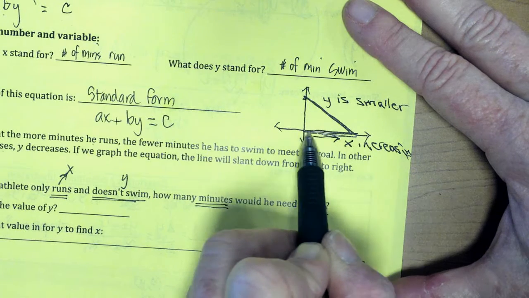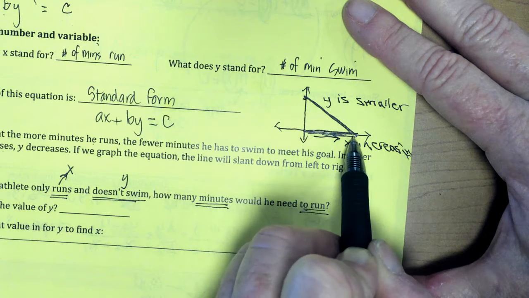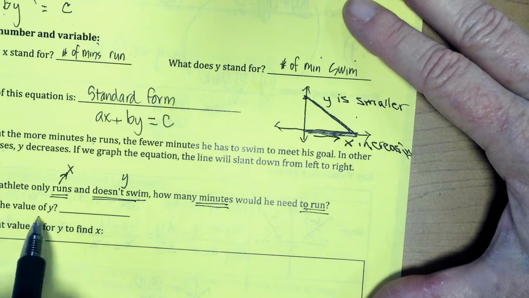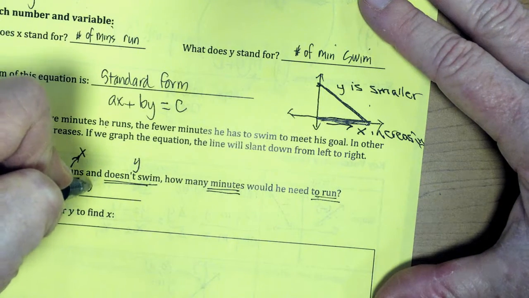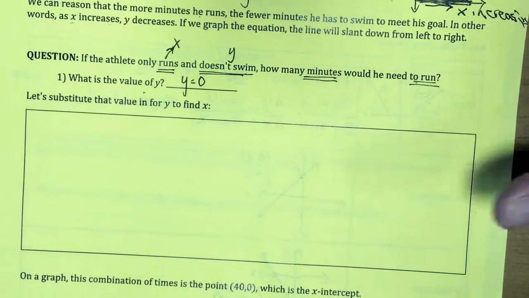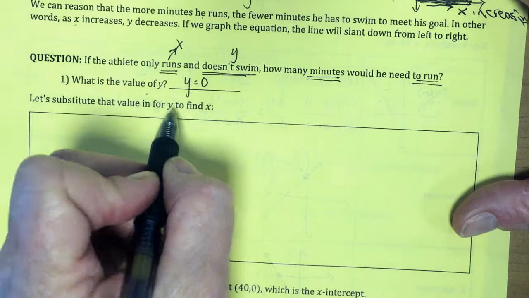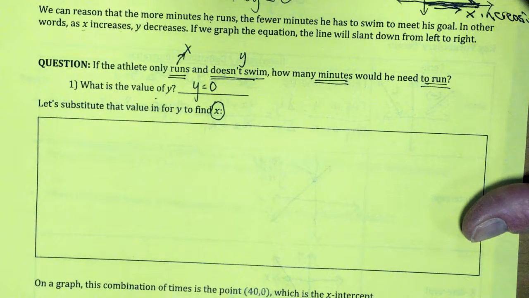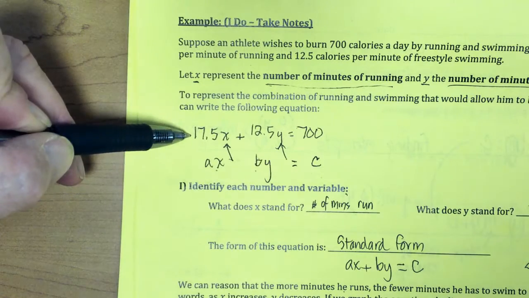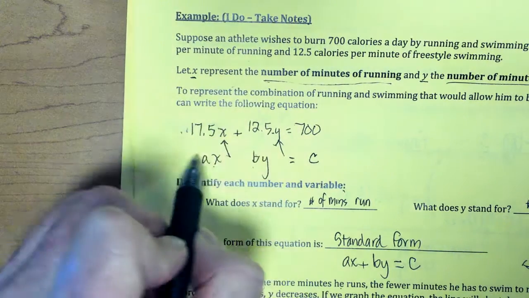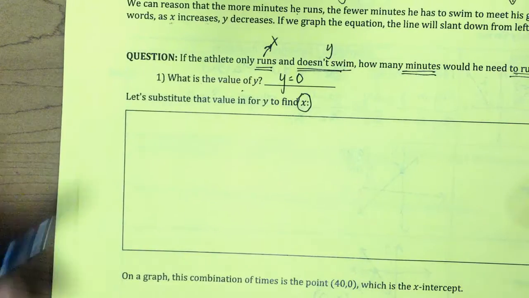Okay, so let's think about it. If I'm right here and he's only running, well, what do I know about the value of y? That y is equal to 0. Well, if y is equal to 0, can I solve for x? Absolutely. So if I know that y is 0 in this equation, I can definitely solve for x. So let's go ahead and do that.